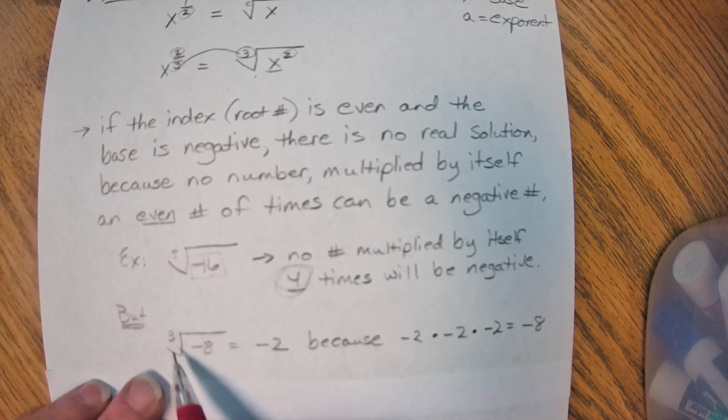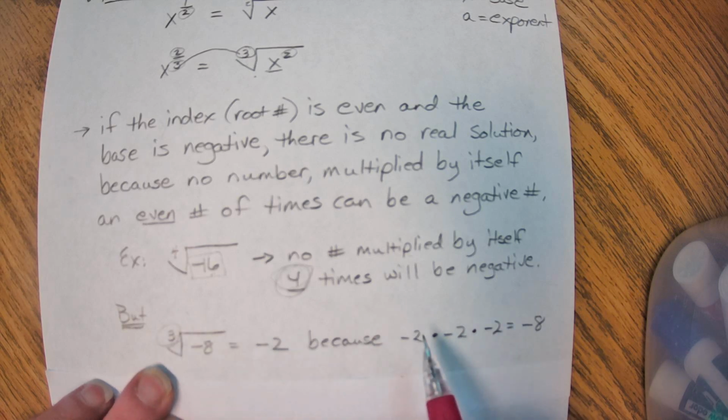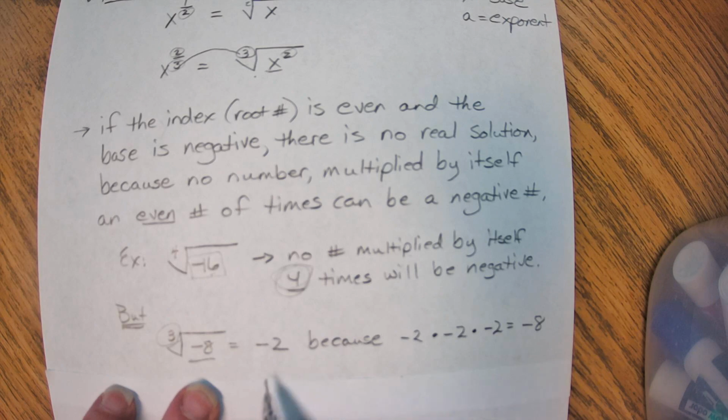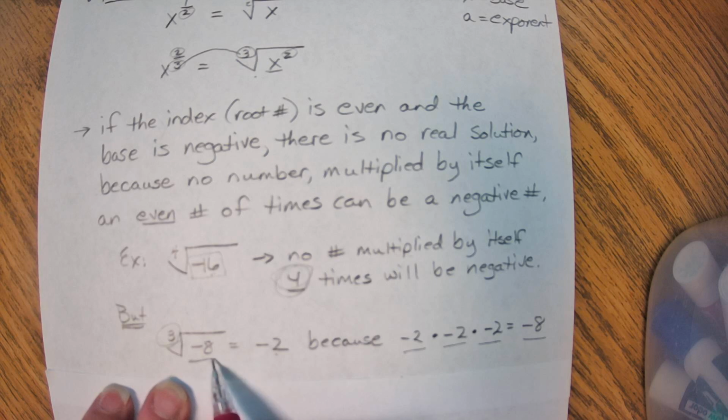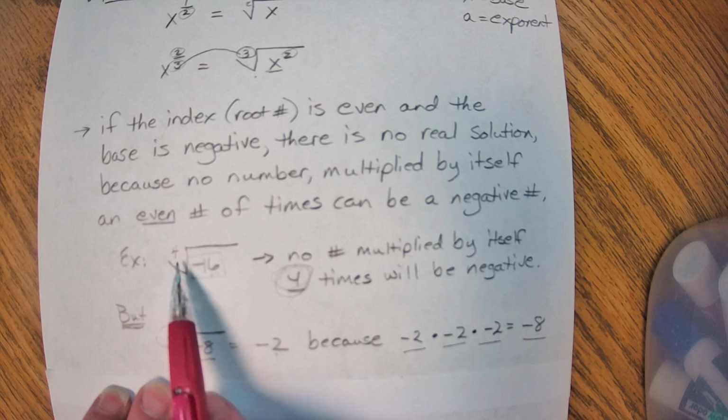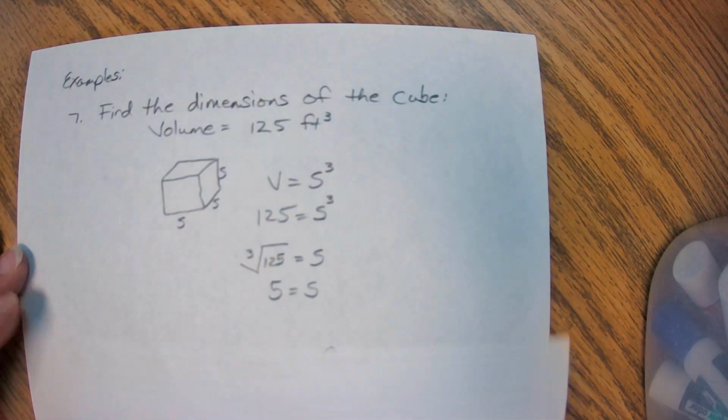But if this index number is odd and this is negative, I can do that, because in this case, the third root of -8 is -2, because -2 times -2 times -2 is -8. So you can have a negative base and an odd index, but you can't have a negative base and an even index. Let's go ahead and do some of the problems from the worksheet.